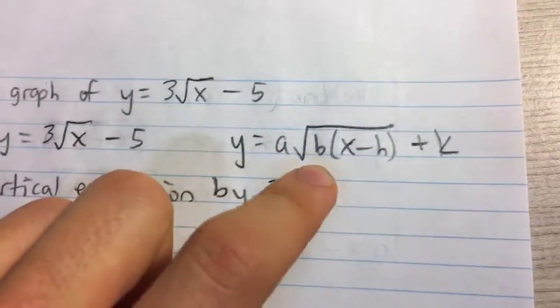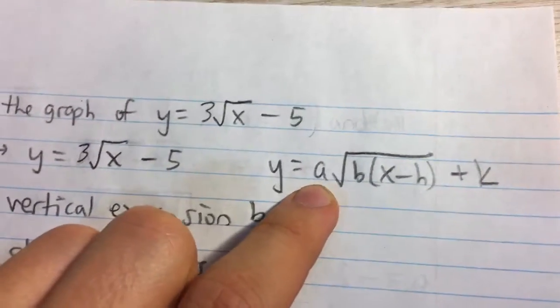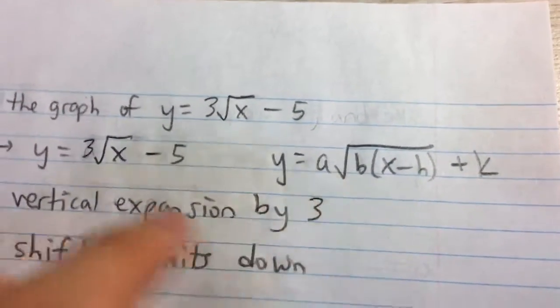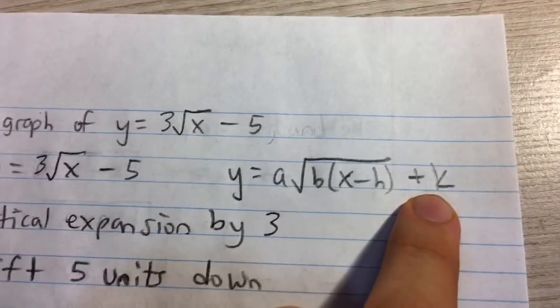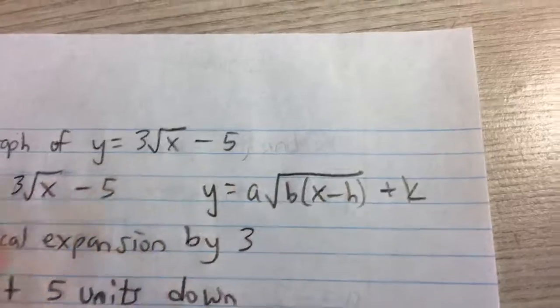If we take a look at the general form for transformations, we have our a value, which is the vertical stretch, that's equal to 3. That's the number out front. And also our k value, which is the vertical shift, is negative 5.